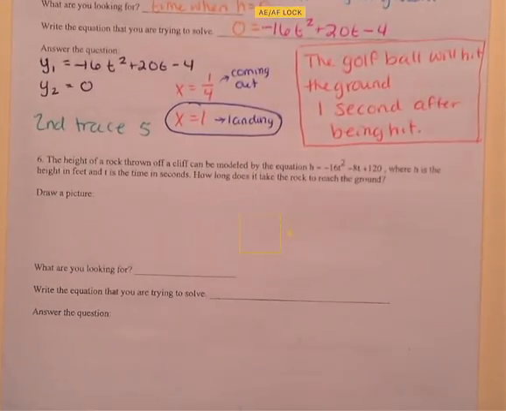This last problem: the height of a rock thrown off a cliff can be modeled by the equation h equals negative 16t squared minus 8t plus 120, where h is the height in feet and t is the time in seconds. How long does it take the rock to reach the ground? So we have a rock being thrown off a cliff. We don't have a person throwing it, but we know that it's being thrown.